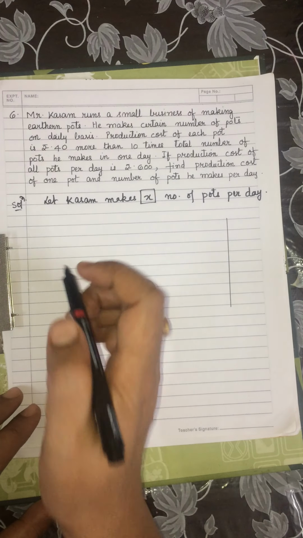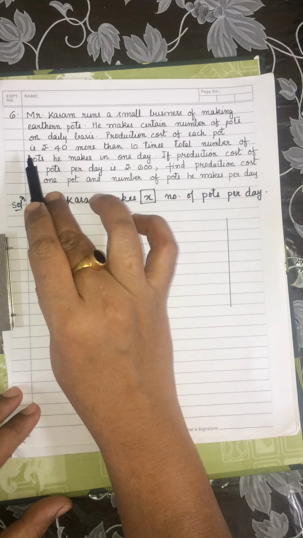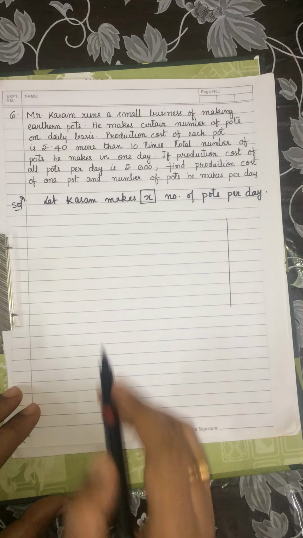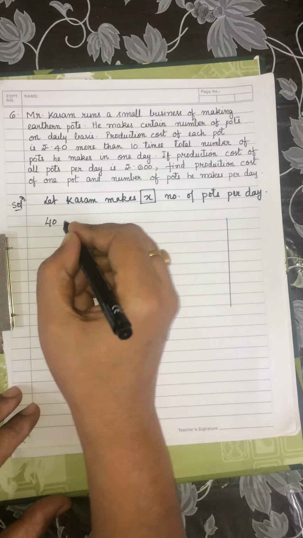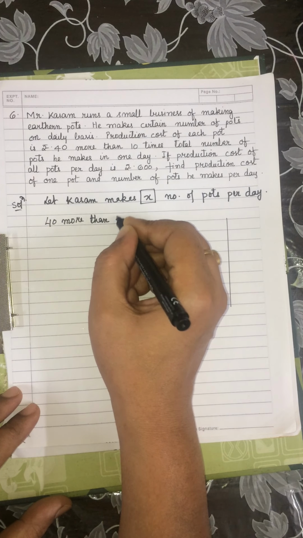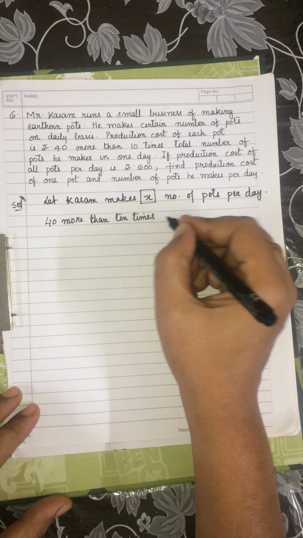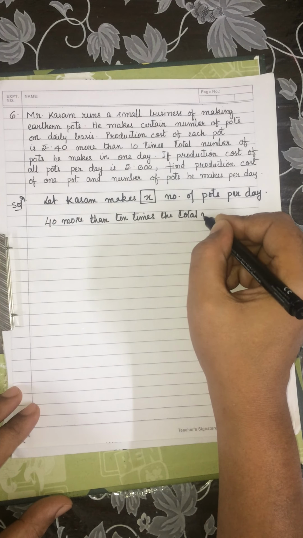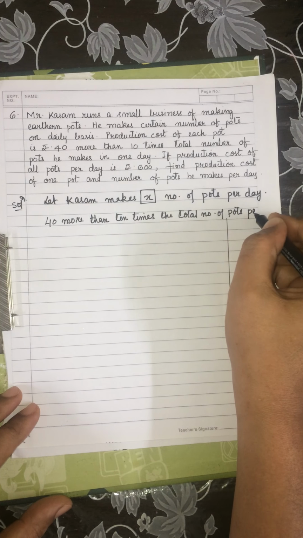Alright, and the cost will be how much? See, he makes a certain number of pots daily. The production cost of each pot is 40 more than 10 times the total number of pots he makes in 1 day. 40 more than 10 times the total number of pots per day.